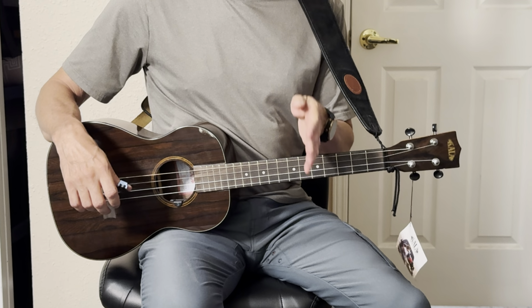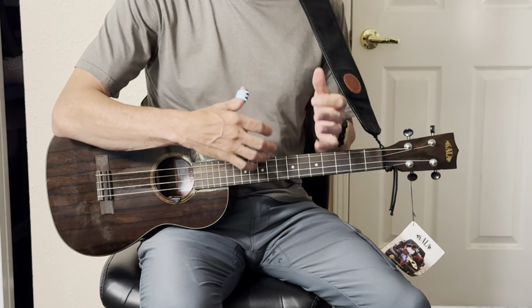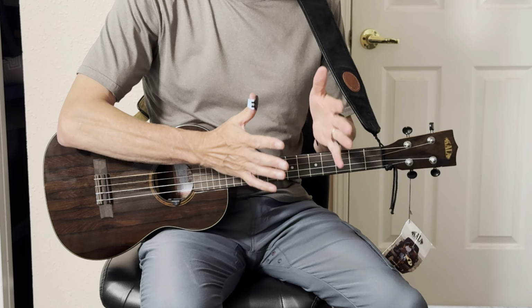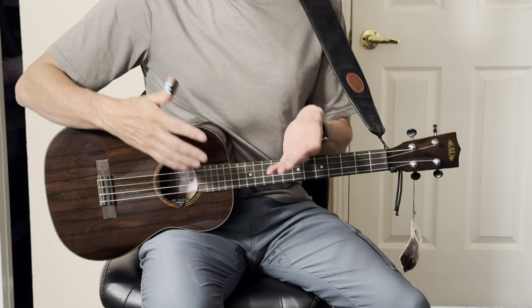So 3 patterns in each chord, 3 chords, that gives us 9 different patterns. So you can see that the variety in what we're capable of, sounds we're capable of making, moves up with this specific soloing.